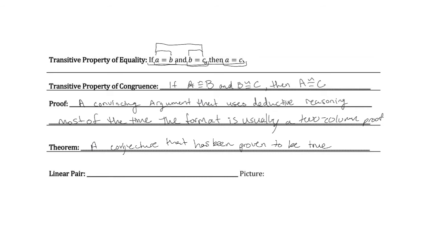Okay. Now, a last definition before we go through some useful theorems would be a linear pair. So a linear pair is just two angles put together that form a line. Okay, so a picture of this, right?